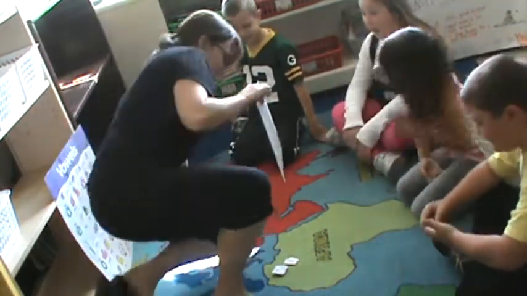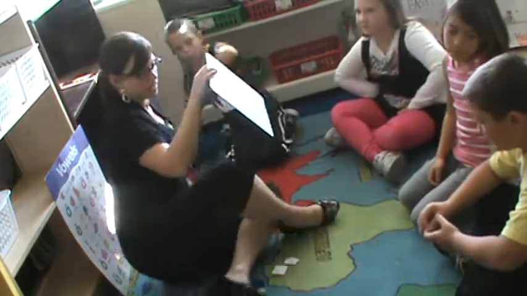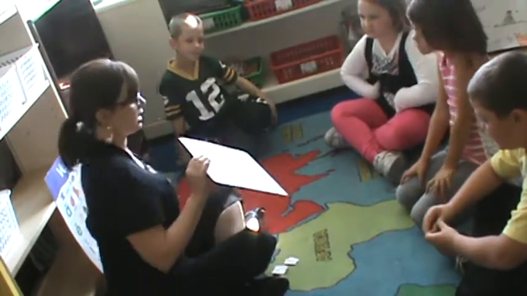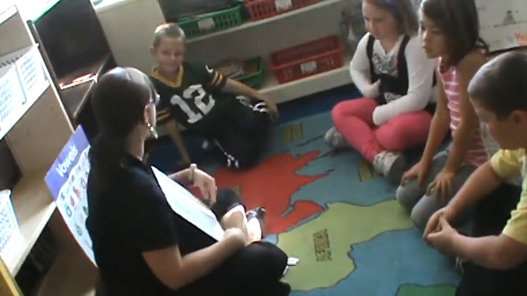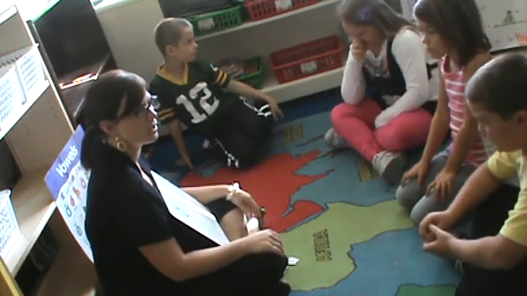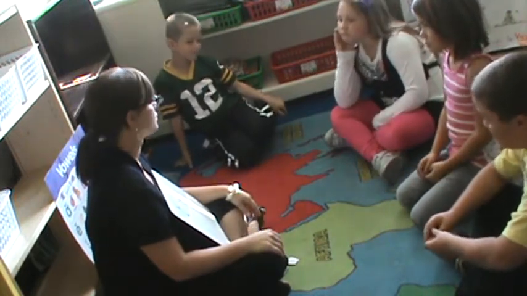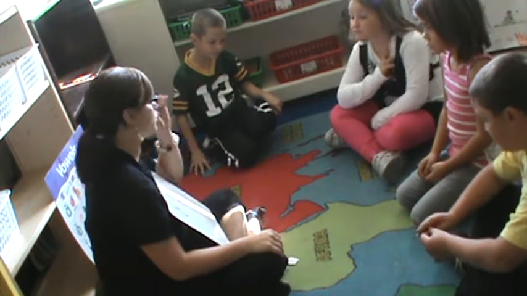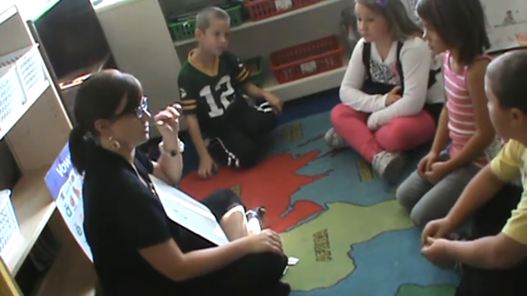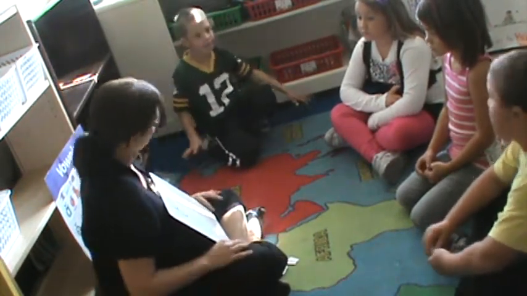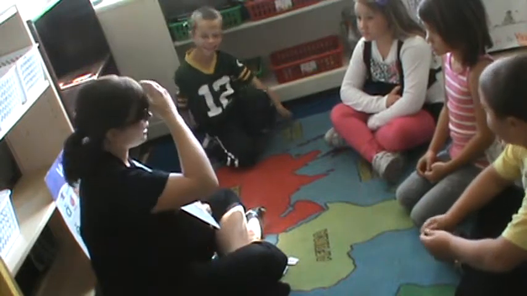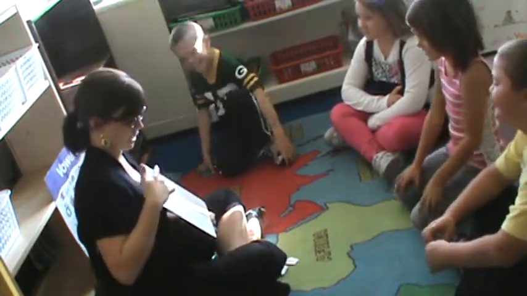Going to work on our sort today for the week. And today we're going to do the sort like we normally do at the beginning of the week, where we learn our headers, we learn how to sort our words, and we're going to make sure we understand what all of our words mean. So, our headers for this week are these two right here.